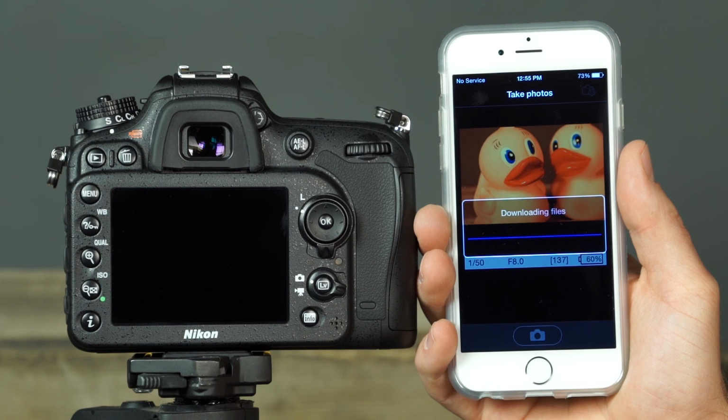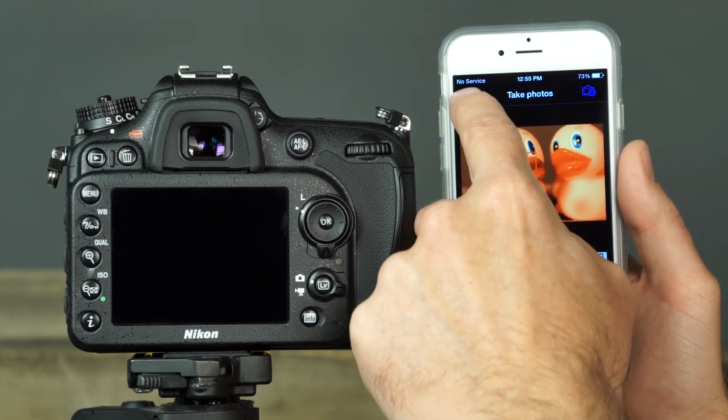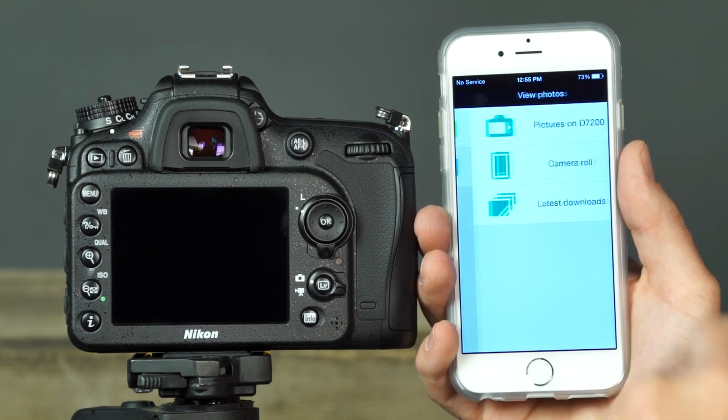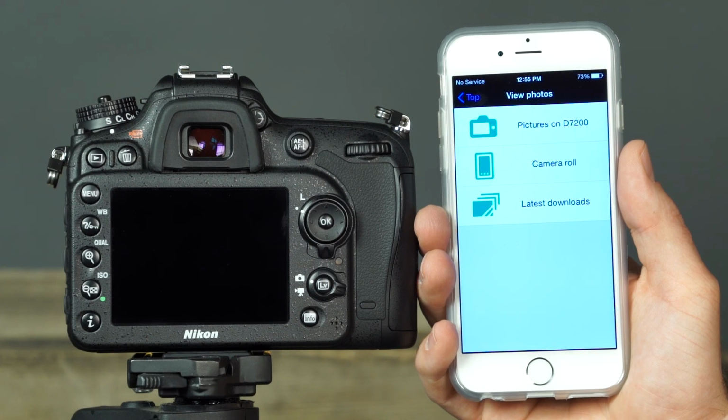The other option in the Wireless Mobile Utility app is the View Photos option. Here you can choose to view the pictures on the camera roll for the smart device, or you can view the latest downloads.